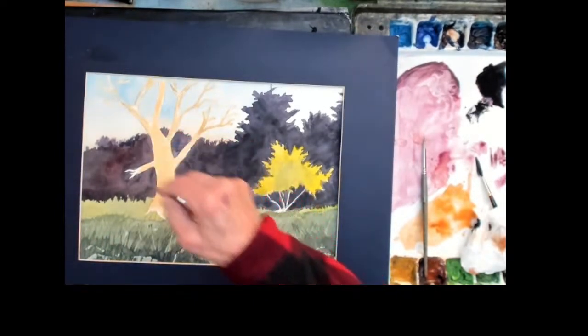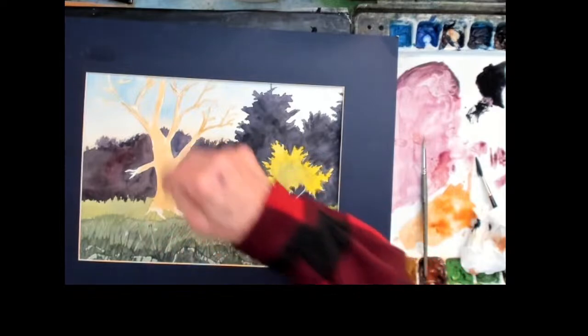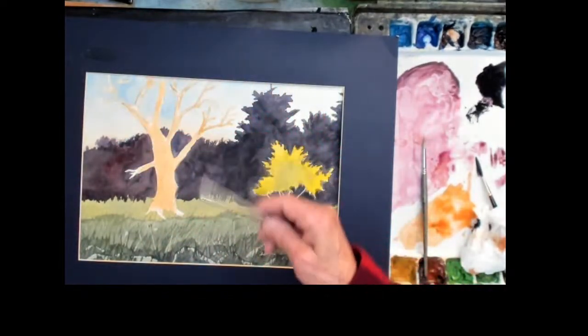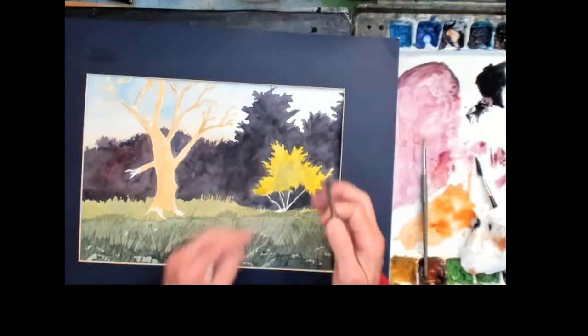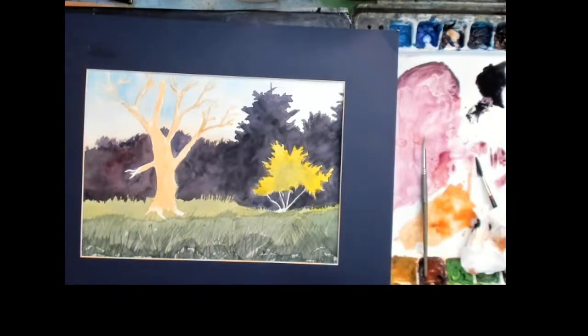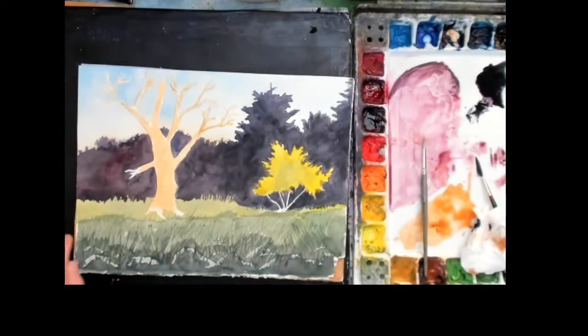Now, I didn't do anything with the tree. I could add the dark to the tree, but I think there's enough lights here, and I think there's enough emphasis over here. I don't want to put any more. I want all your emphasis over here. So the least emphasis I put over here is more important. I want more over here. If I put too much emphasis on the tree here, it takes away from the focal point.